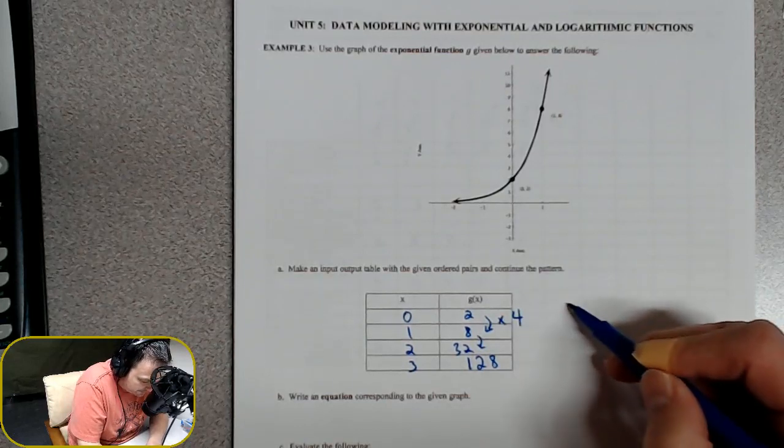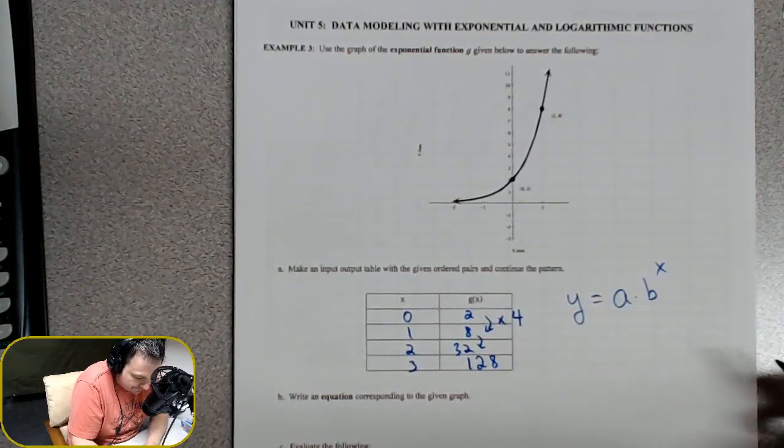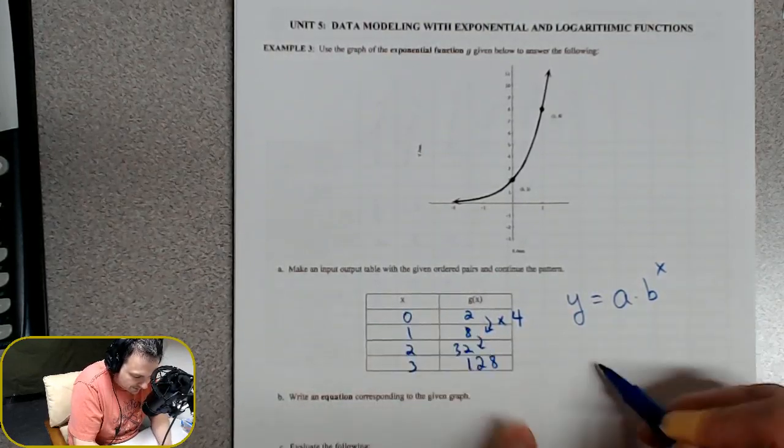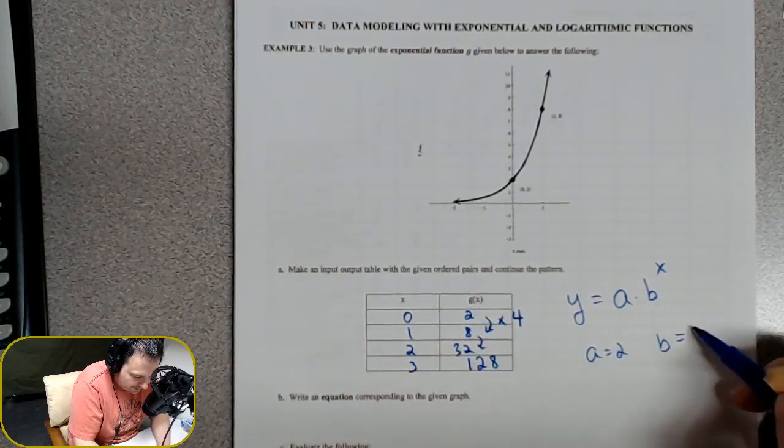So let's see. The y-intercept, remember, y equals a times b to the x. The y-intercept right there, a is 2. And the growth, the b, is 4.